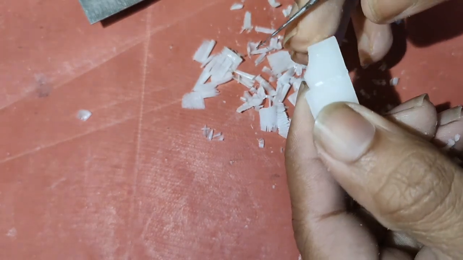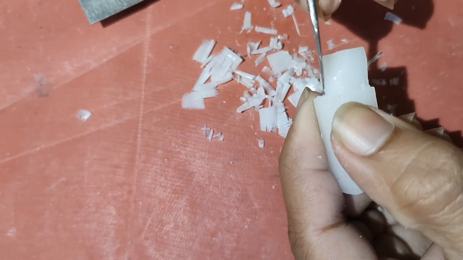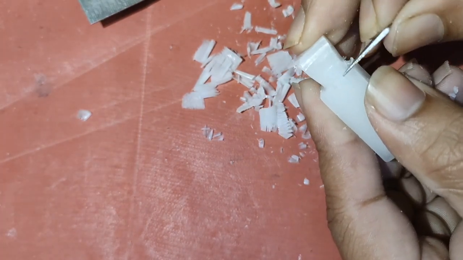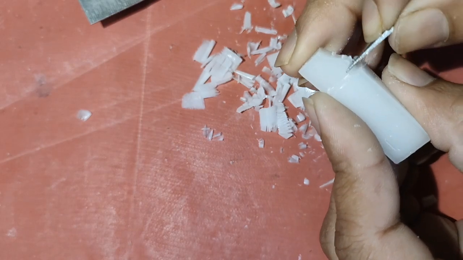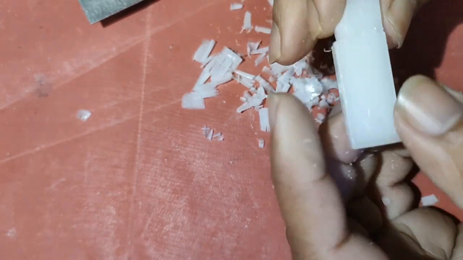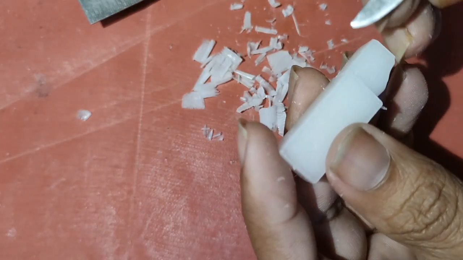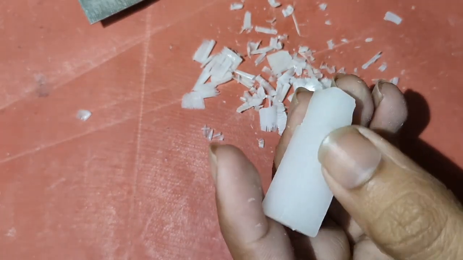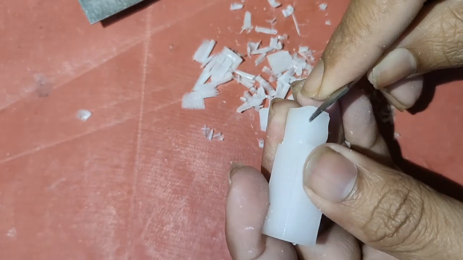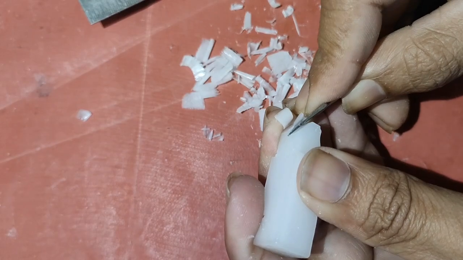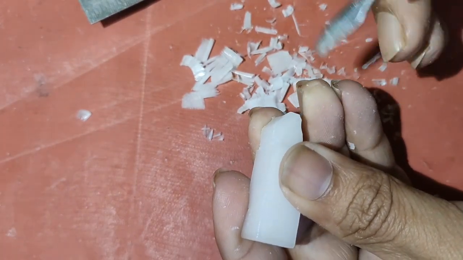So now the cingulum, this is the cingulum. The cingulum is visible to us. We'll round it off. We're done. So now we'll be giving the structured shape of the buccal surface. The buccal surface is concave, so we'll be cutting in this way. Up to this center point. This was the center point.